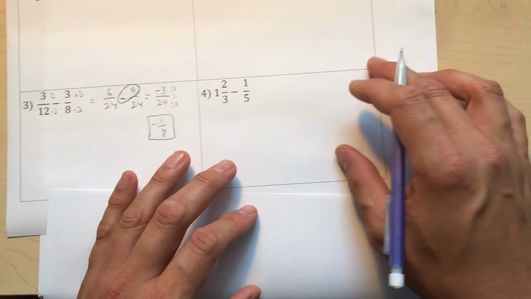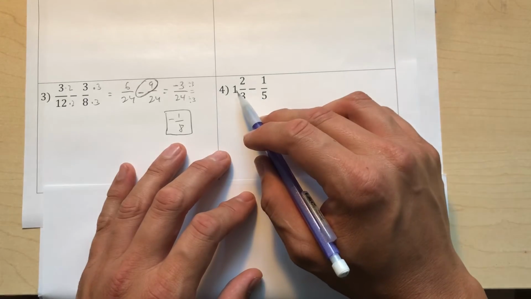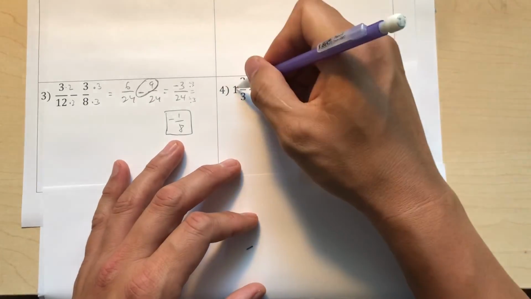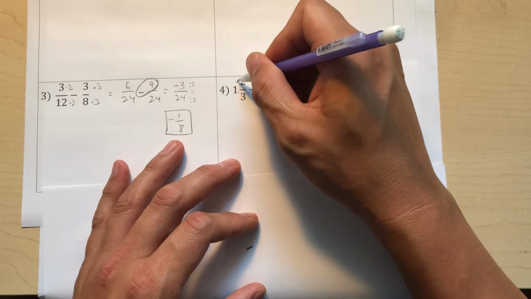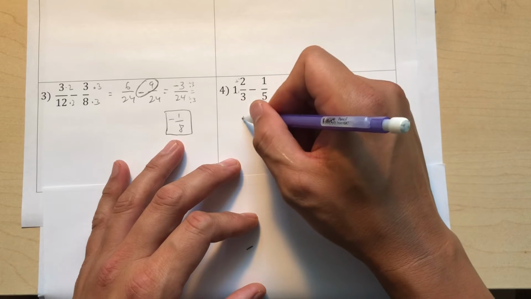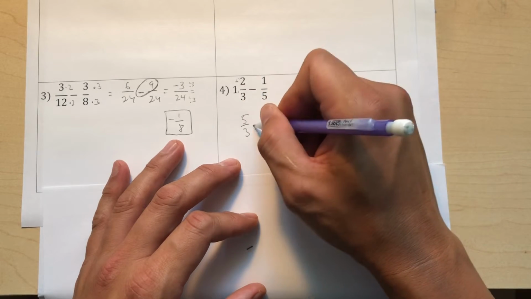All right, my next problem, number 4. Now, when you see a mixed number, change it right away. So here's how you change the mixed number. All you have to do is just multiply the bottom, then add, so multiply and add. Do it in your head. 1 times 3 is 3. 3 plus 2 is 5 over 3 minus 1 over 5.